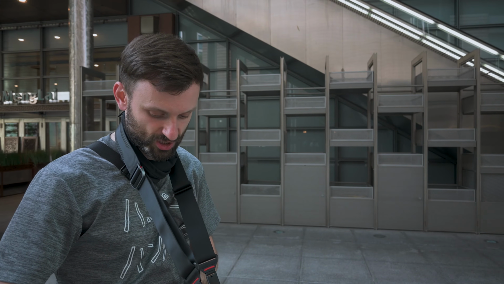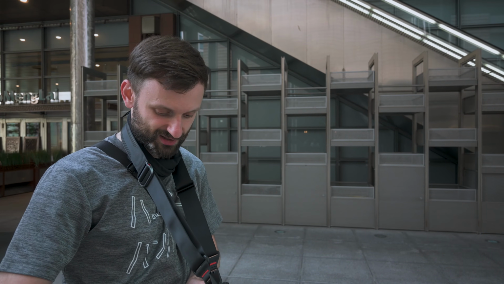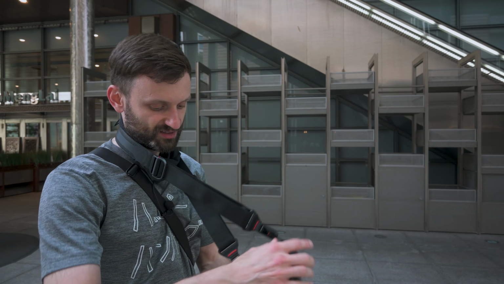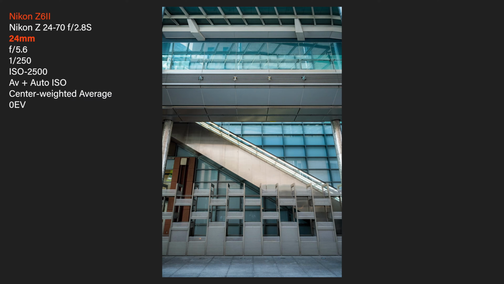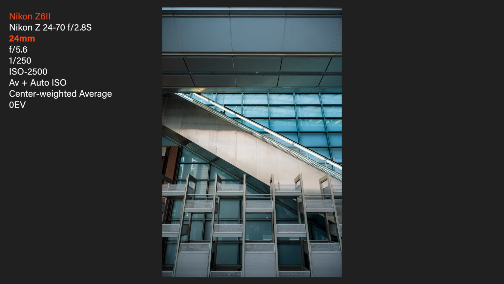So I did what people say, I zoomed with my feet. But that also changed my perspective. The relationship of the objects is subtly different. It's not quite the same. And in fact, to get this framing, I have to aim up quite high, and everything kind of converges, right?